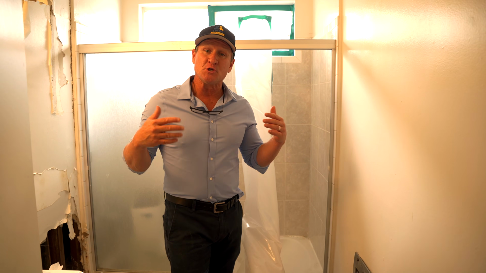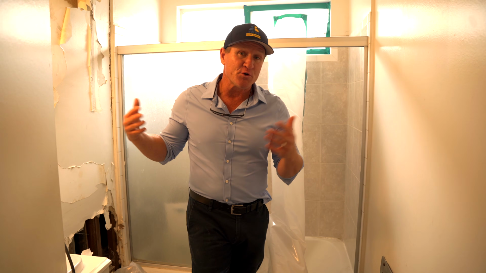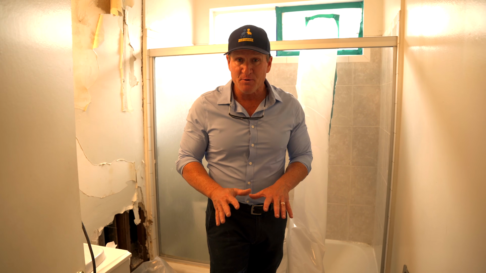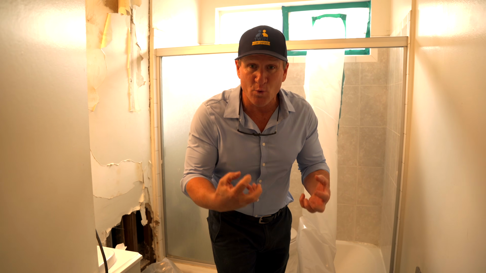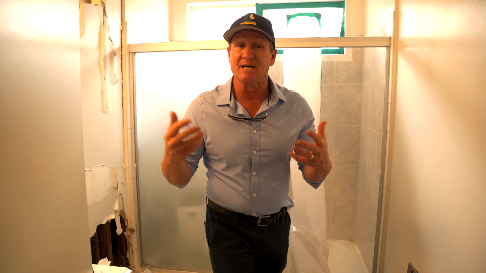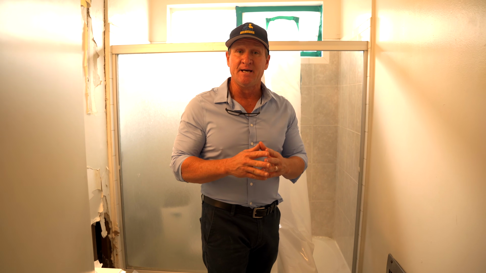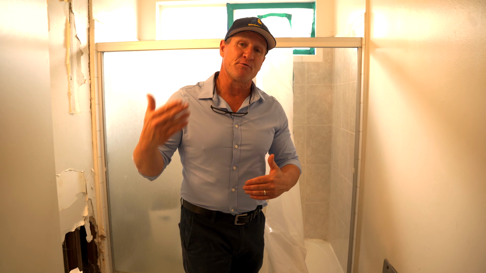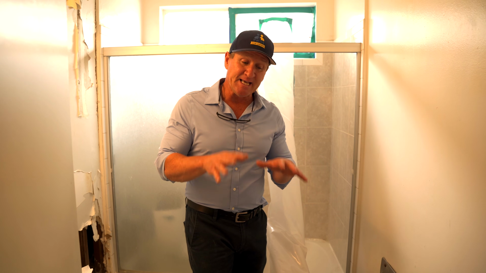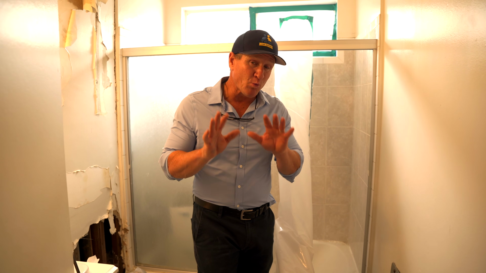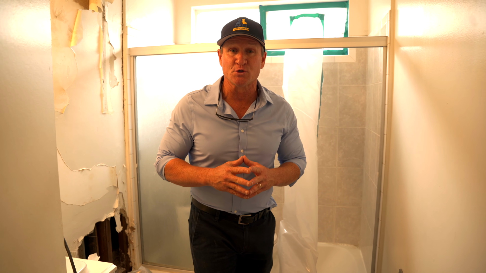What that's going to do, after you've done all your demo and all your cleaning and your vacuuming, is the negative air pressure, the air scrubber, is going to pull the remaining particulates or dust to the outside. This is required in order to provide post-testing to get a clearance of mold. So this by far is one of the most critical protocols that you can do.